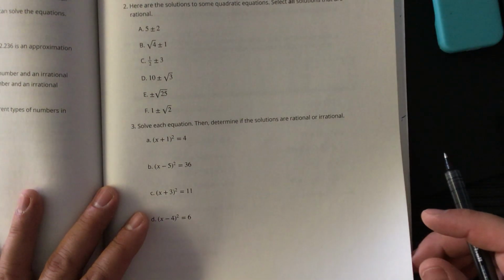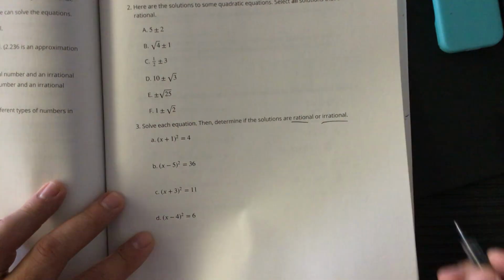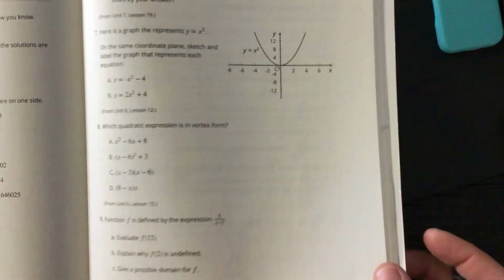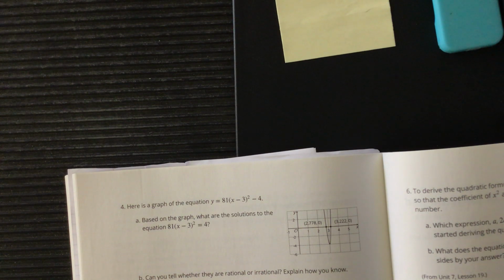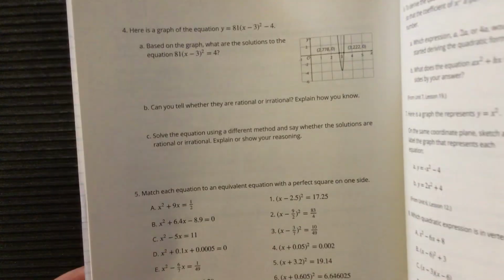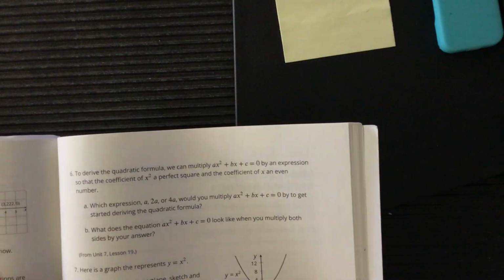Question number 3, solve, and then make sure you answer rational or irrational. Four, I think you can handle. 5 is matching. I think you can handle that one. 6 is going to need an adjustment.